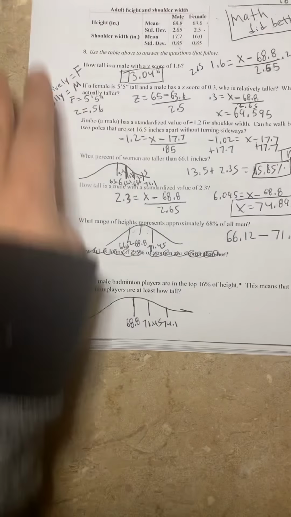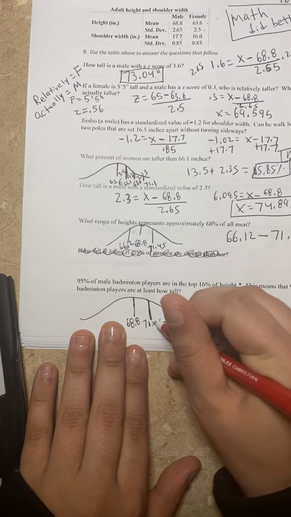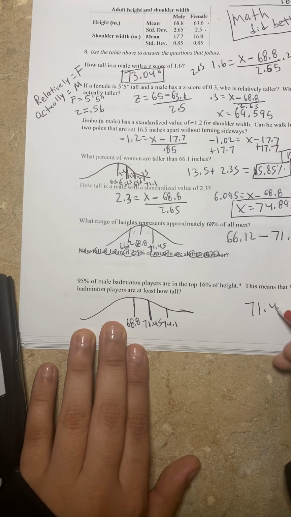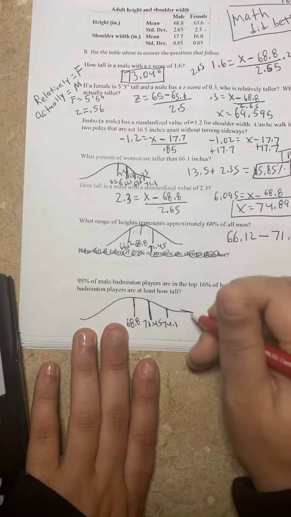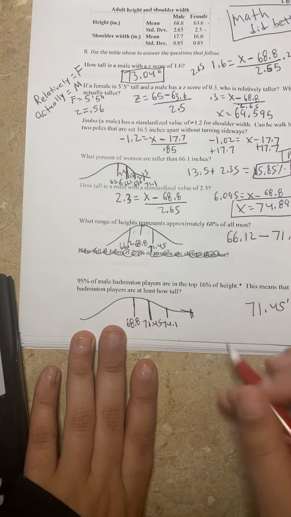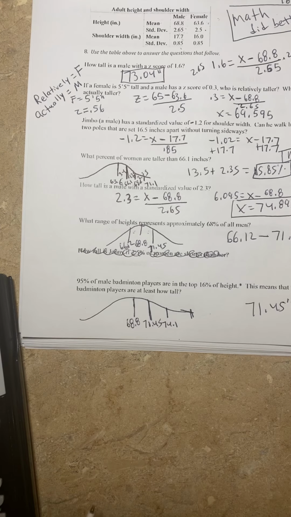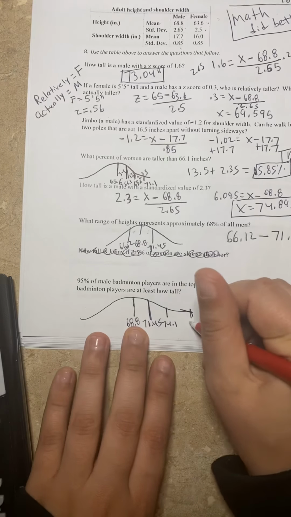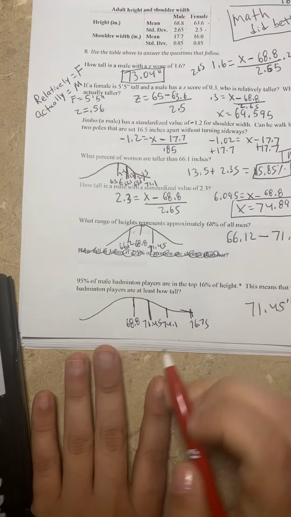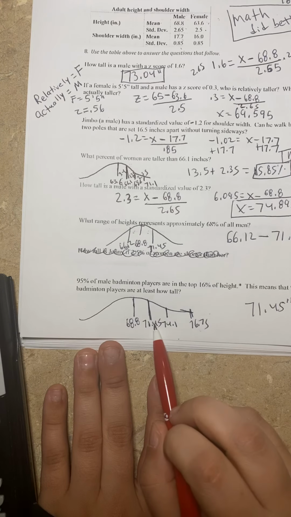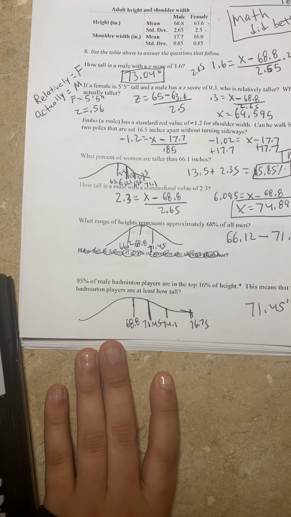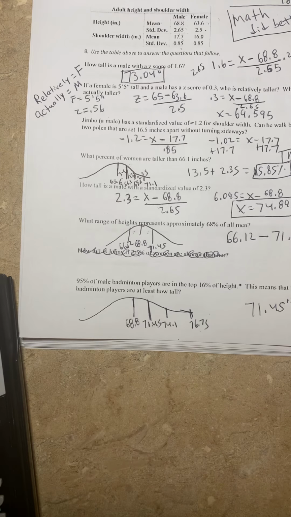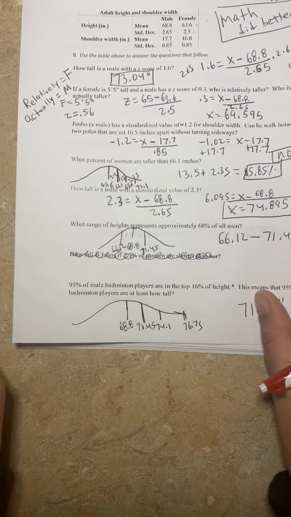So the least height that they can be is 71.45 inches. Okay, if it asks what the range was, you would add your standard deviation 1 more time to get 76.75. So that's the least height. If it asked you the max height of how tall they probably are, it would be about 76.75 inches tall.